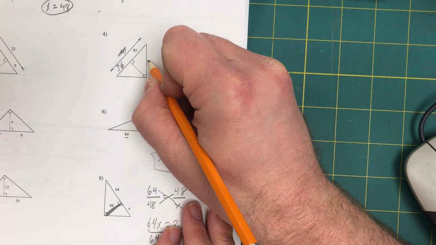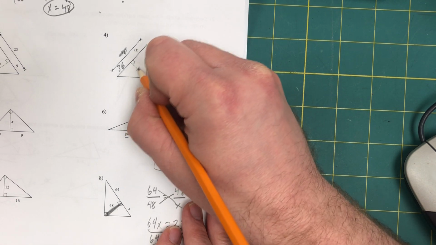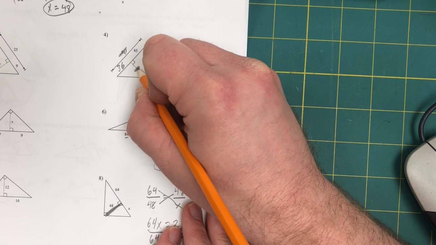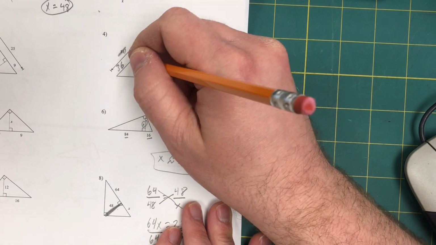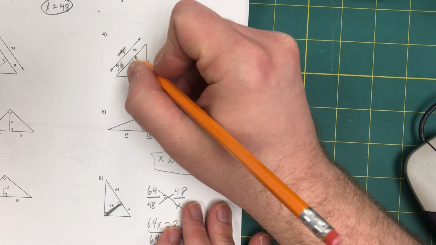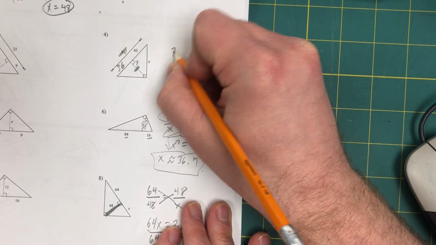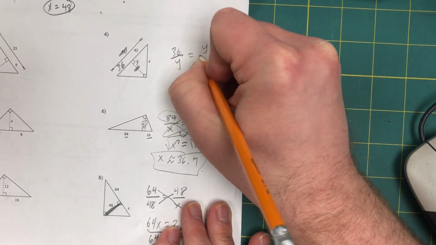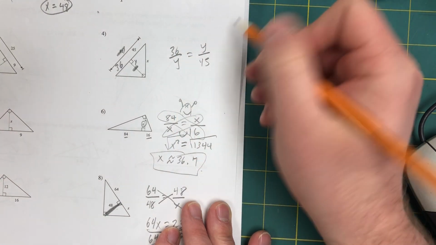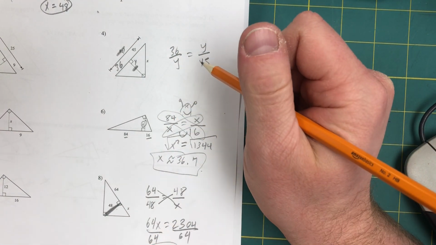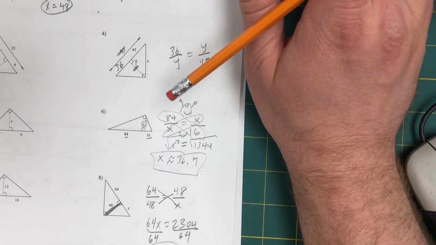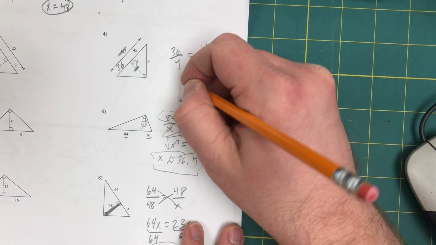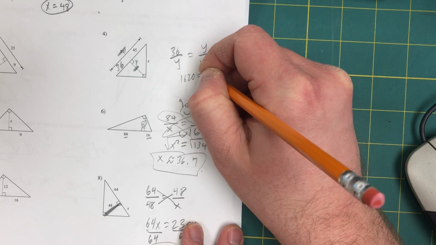So this is x over here. This is the thing I can actually find though. You can't call this x because that's called x. We can call this any other letter. You can call it y if you want. You could say 36 over y is equal to y over 45. So if we do that, 36 times 45, you get 1620. So 1620 is equal to y squared.